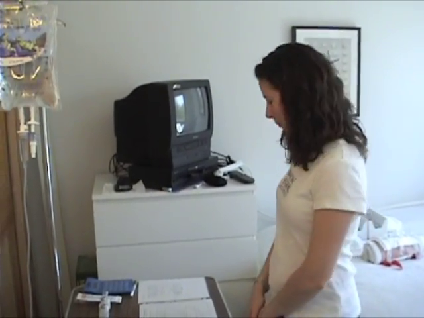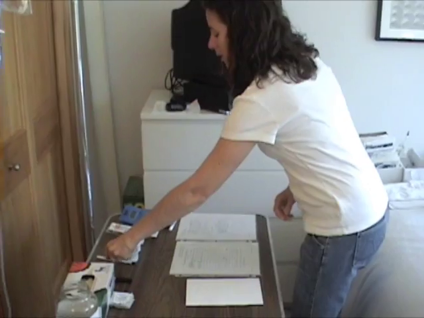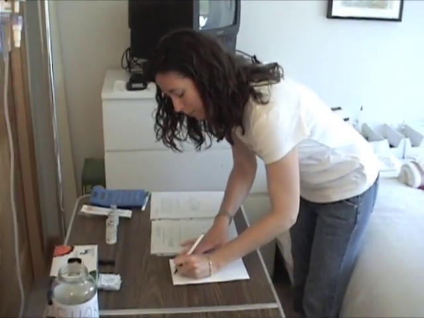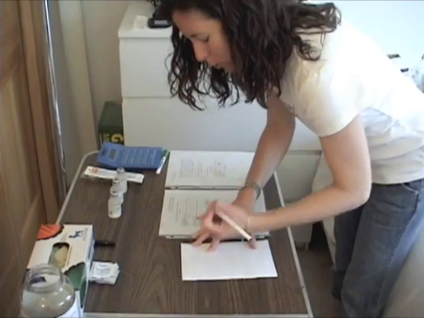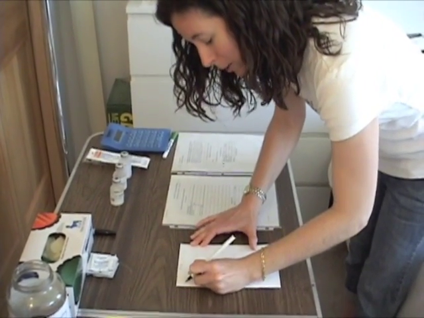This is the IM sub-Q lab. Okay, so I'm going to pretend I was assigned IM injection, and after I do that, I'll do the sub-Q injection. Okay, so as always, I look at my time, I write it on my paper to make sure I don't go over, and I start writing my mnemonic.